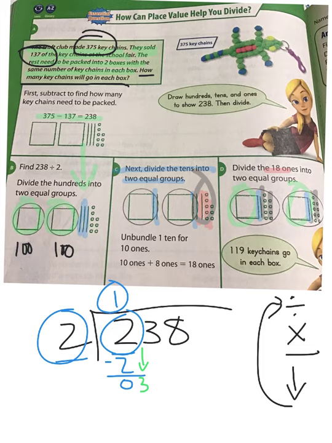Now we're going to start over, and we are going to divide. How many times does 2 go into 3? Well, 2 can only go into 3 once, because 2 times 2 is 4, and that would be too many. Then we multiply. 2 times 1 is 2.